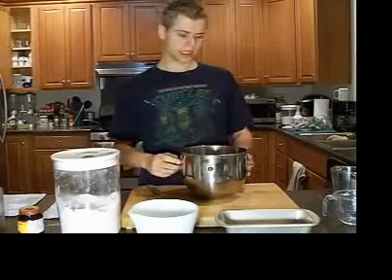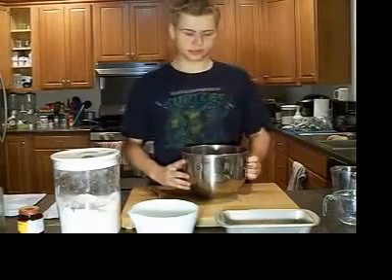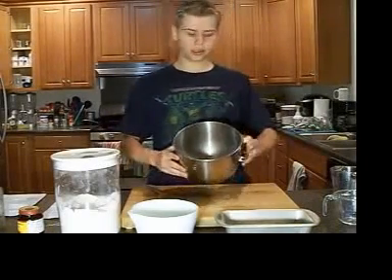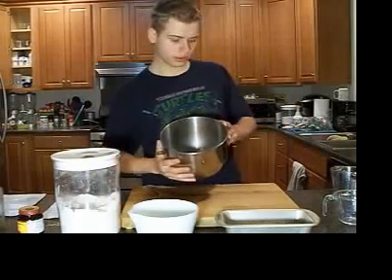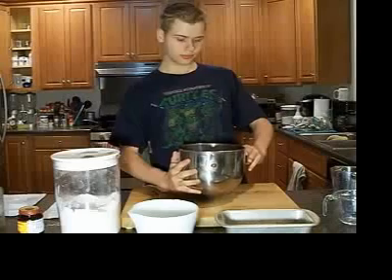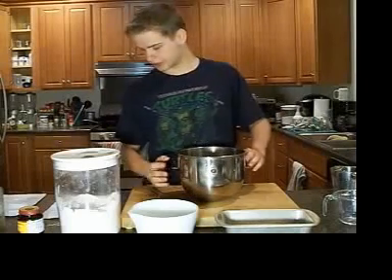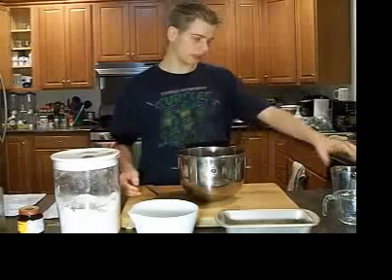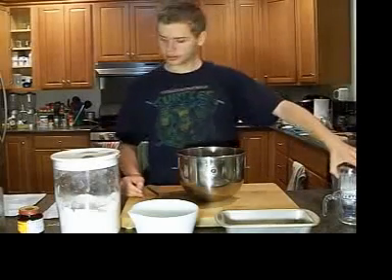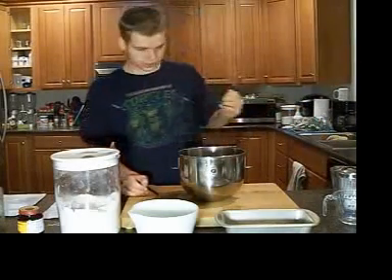Alright, so I skipped ahead because I figured you didn't want to see me mixing it for 2 minutes. Here's what it looks like right now. The yeast has mixed with the water. It hasn't started multiplying yet because we haven't added any sugars yet, which is what the flour is made of, and sugar right here. So that's the step now.